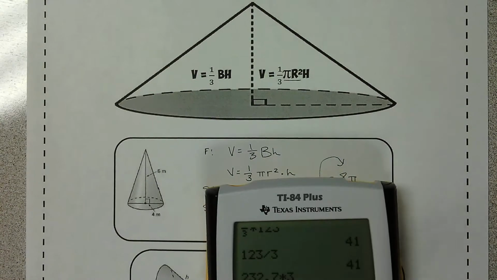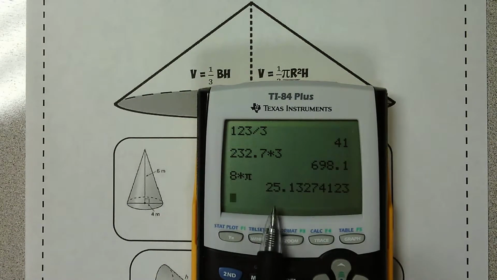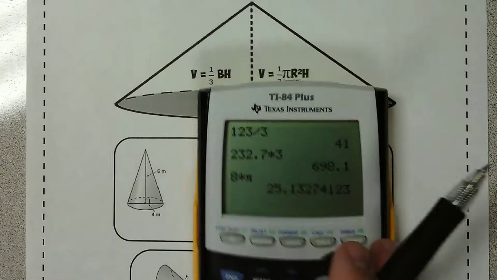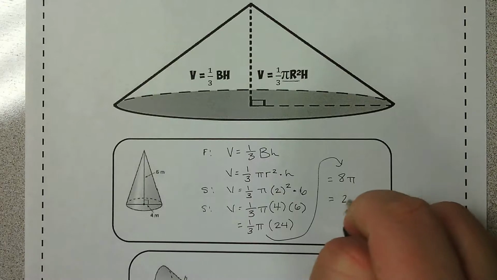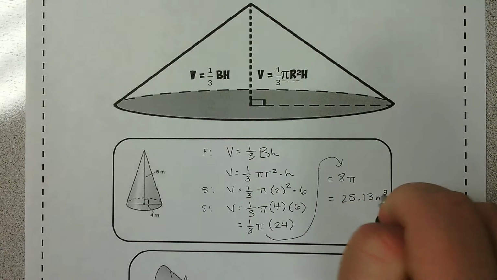So going into our calculator, 8 times second and that caret key, that's going to give us 25.1327. Since we're going to hundredth, we're going to look at the 3, which determines we're going to keep it there. So our answer is going to be 25.13 meters cubed.